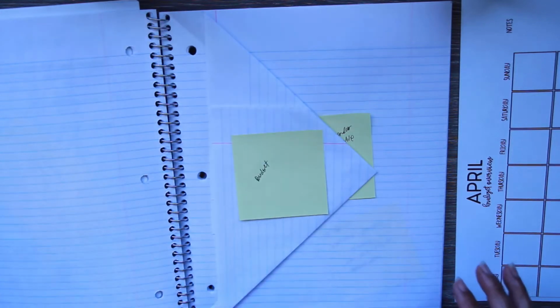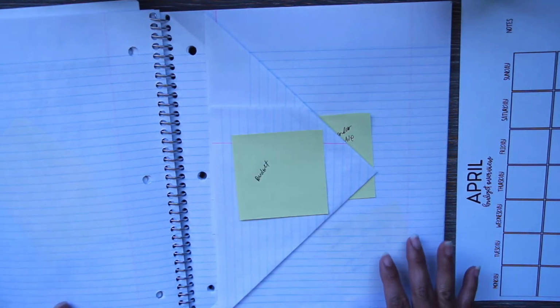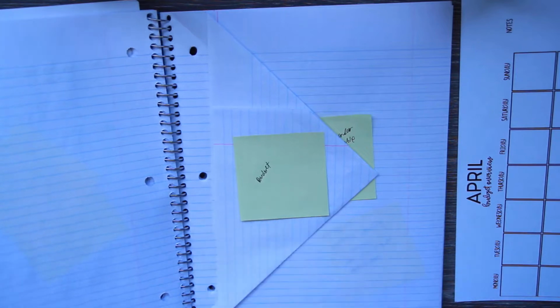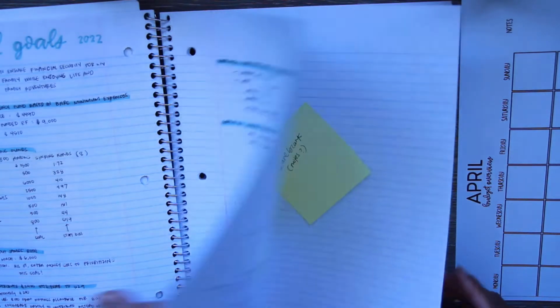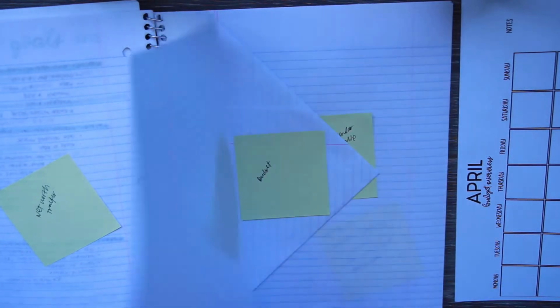You know what? I'm just going to go ahead and start with April, because I do have my budget in my spreadsheet that I've been consistent at. And so with the notebook, I'll just go ahead and start with April.